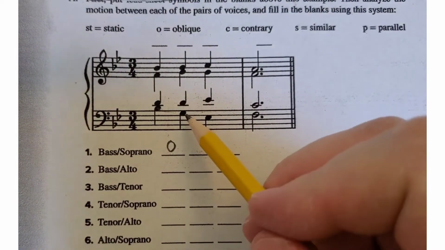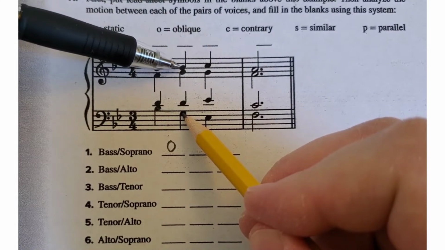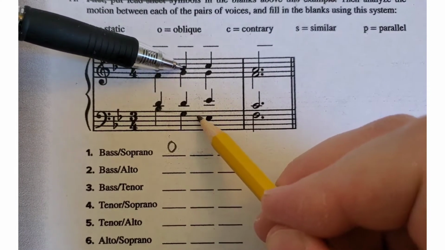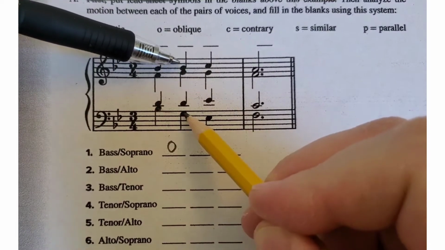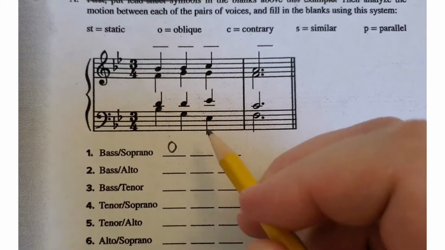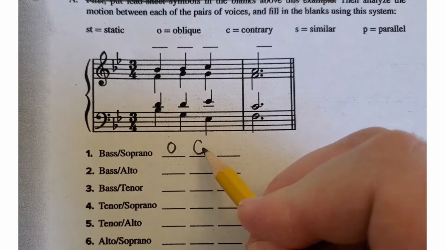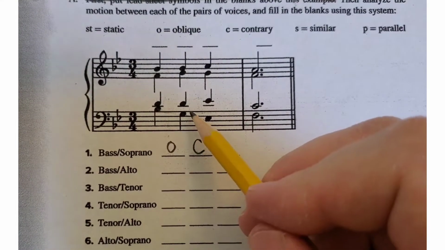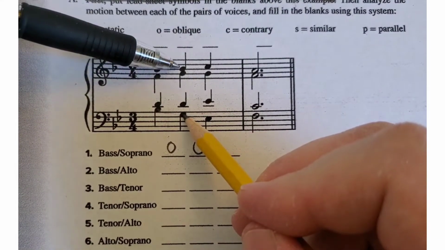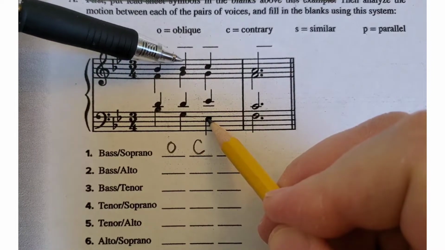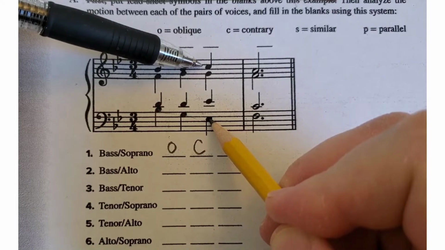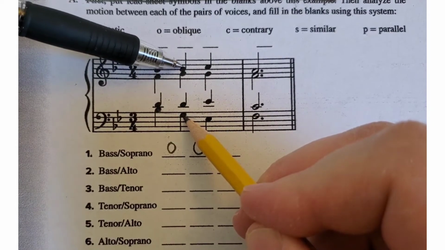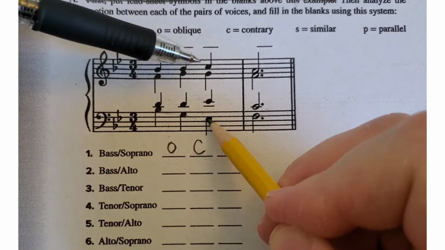Okay, then you just keep going. So between here, the bass and the soprano, the bass goes down and the soprano goes up. If one goes down and one goes up, that's called contrary motion. Notice the distance between them. Between G and B flat is a third, and it's moving to a sixth, E flat to C. So here we have a third moving in contrary motion to a sixth.